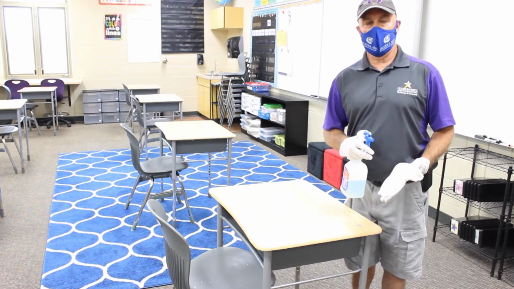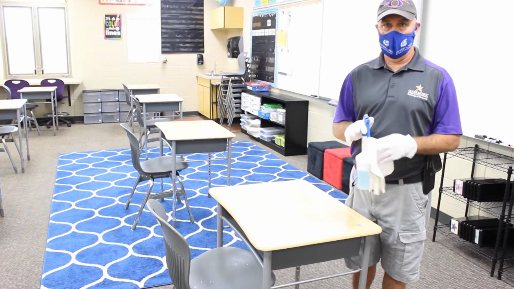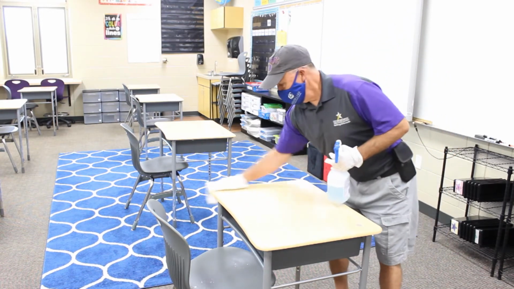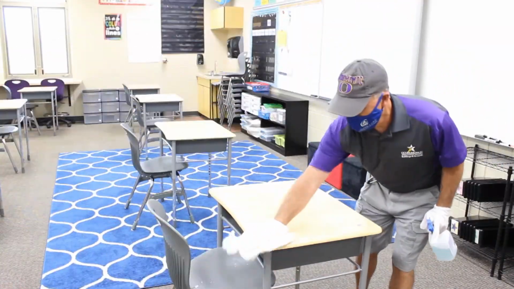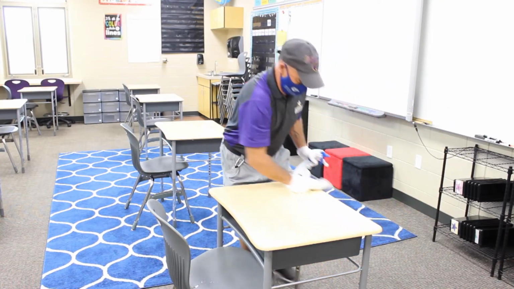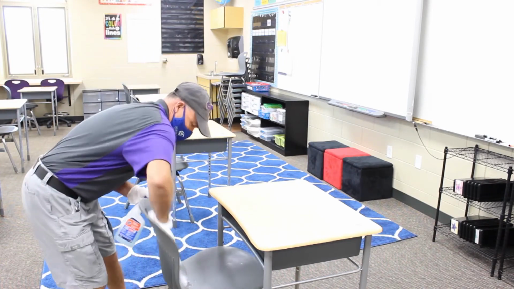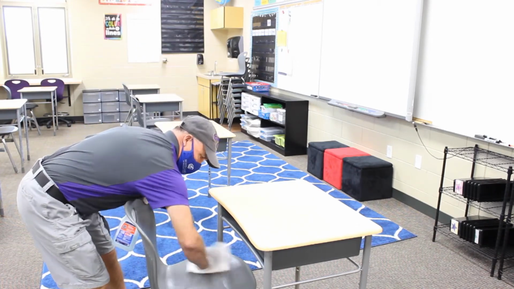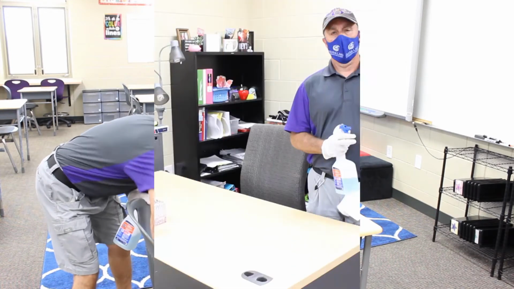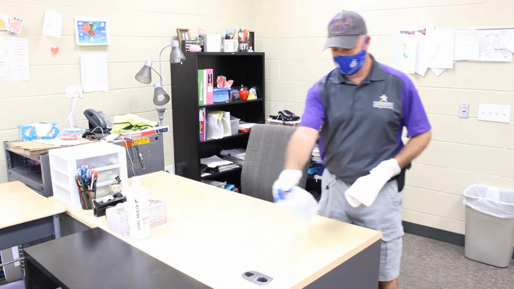With my saturated cleaning cloth, I will be wiping all the surfaces of the desks and chairs. And don't forget the edges. It is also important to disinfect the teacher's desk.